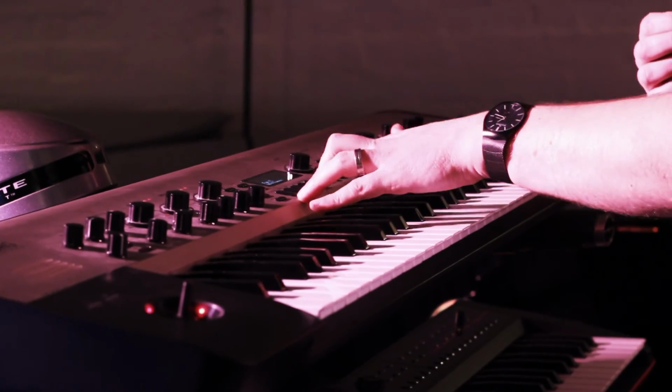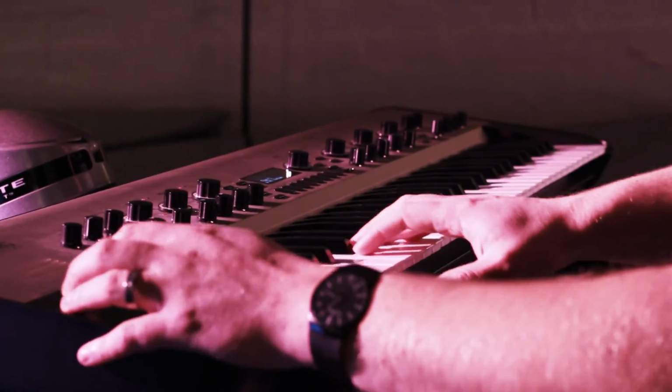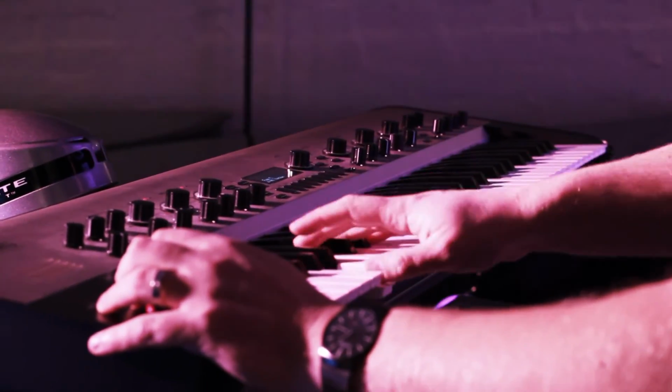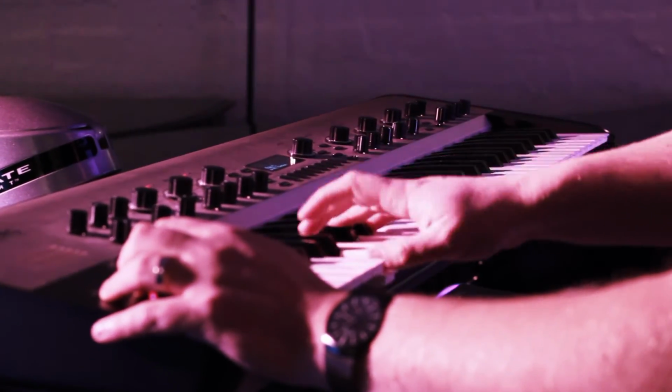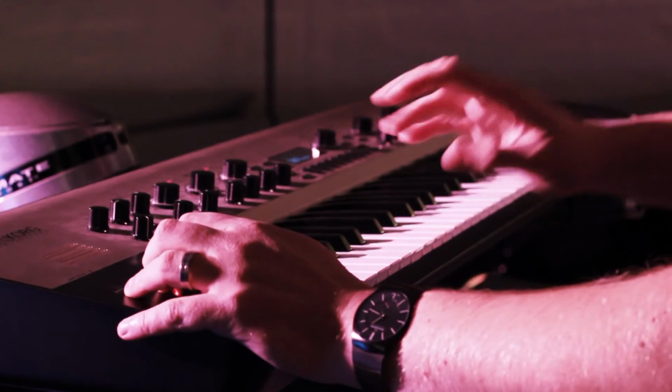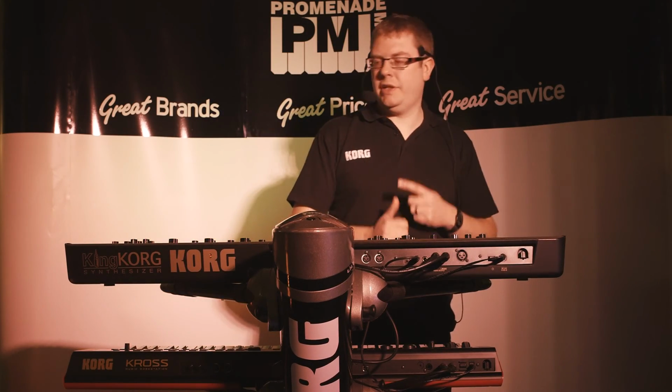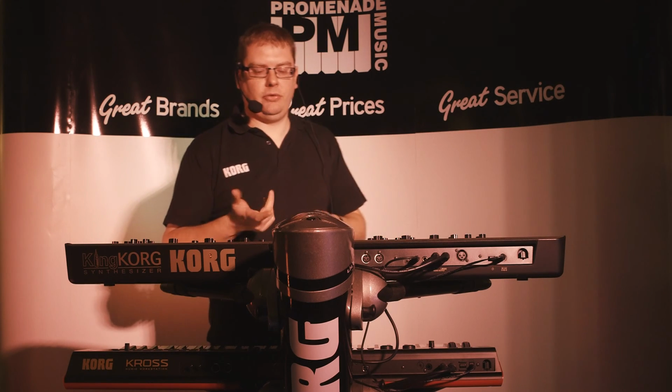And some really famous sounds that Korg have done over the years, like this M1 organ, for example. And some other classic sounds like mellotrons. So we've got some great strings in here, but we've also got this great mellotron flute as well.